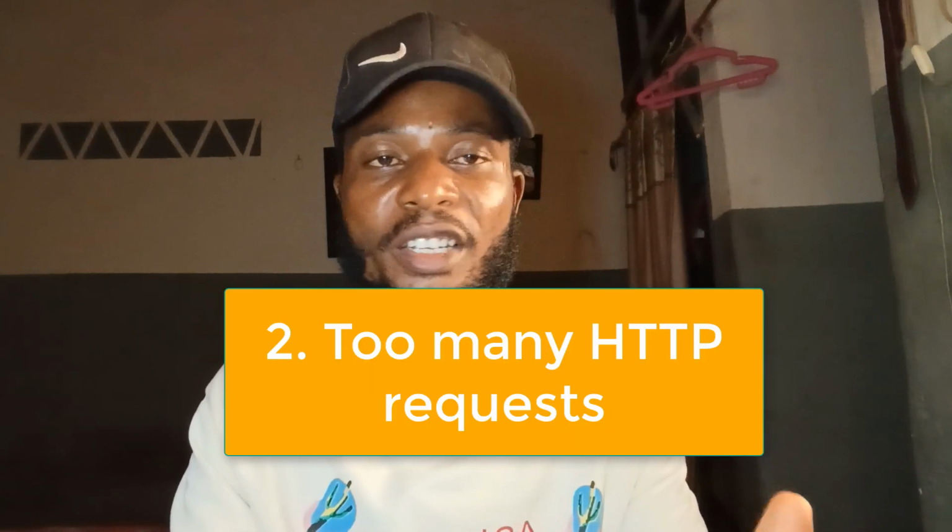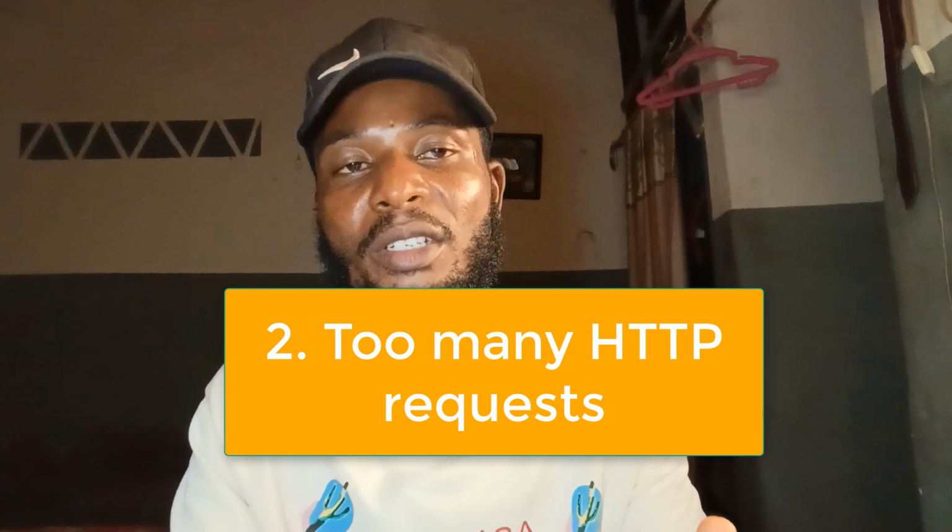So the second thing that is causing your website to be too slow is if you have too many HTTP requests. Let's say the images you are using on your website, you are getting through HTTP requests, and maybe also the styles and even the scripts that you're using. You are making a separate request for all of those things to be able to show up on your website. You need to take a look at this and then minimize them by maybe combining the files and using something like CSS Sprites to make sure that it loads a lot faster.